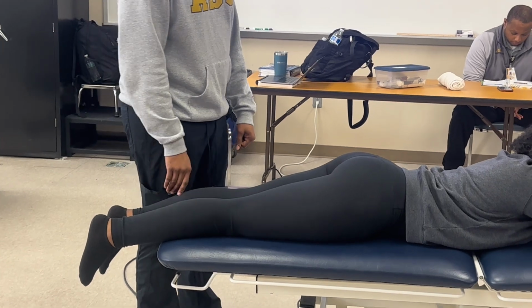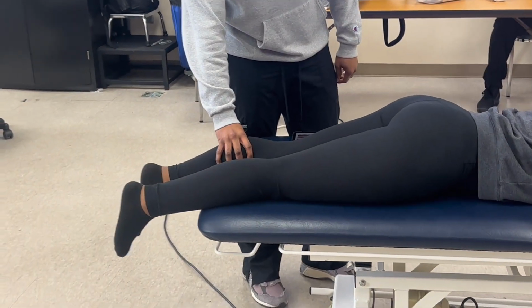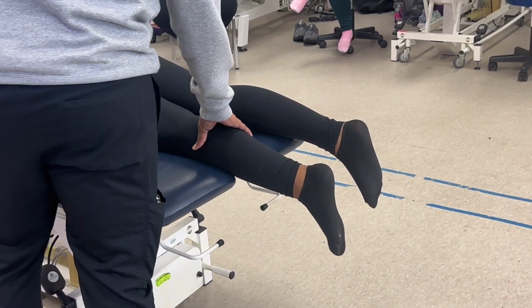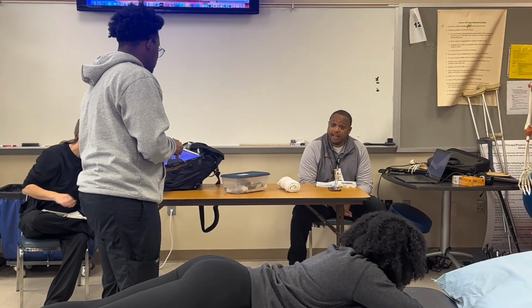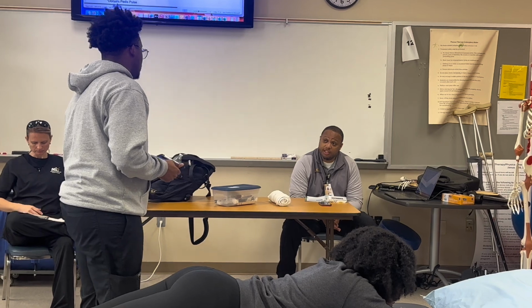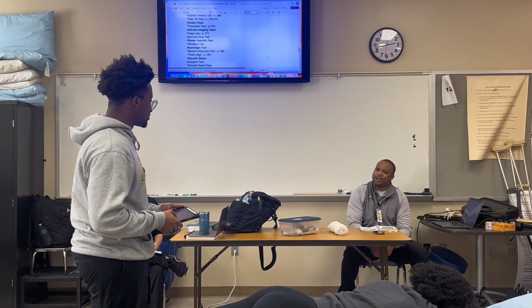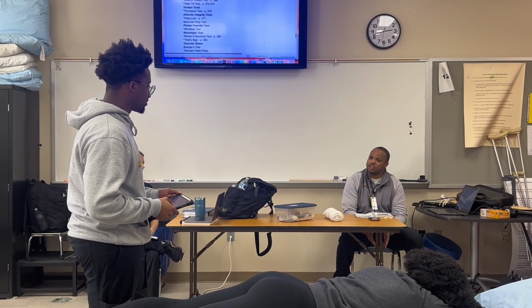So she's good. I will now assess the other side. As you can see, good plantar flexion. Clinically, what if she does not plantar flex when you squeeze her gastrocsoleus complex? What if she doesn't plantar flex bilaterally? Could be a nerve issue. There you go, Emery. Could be a nerve issue. Now you can refer out for some EMG testing.